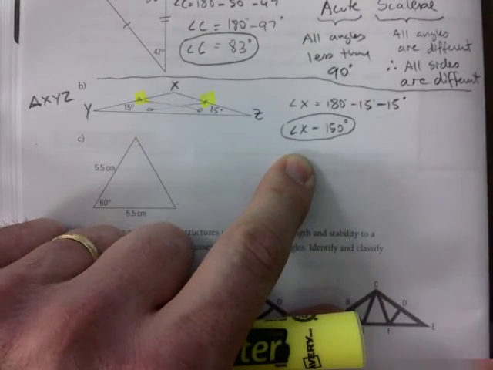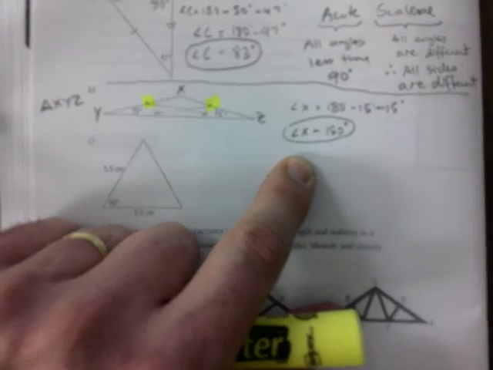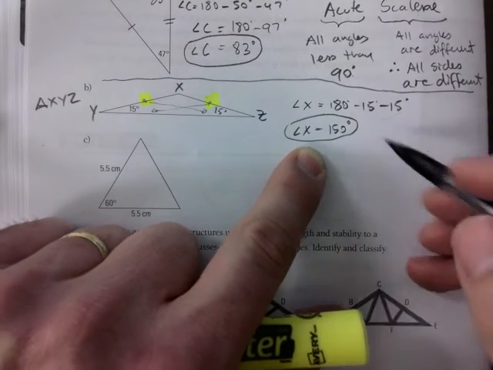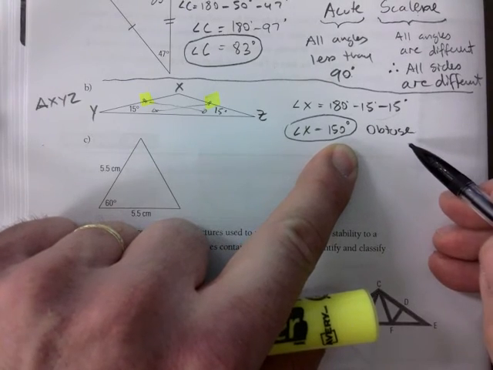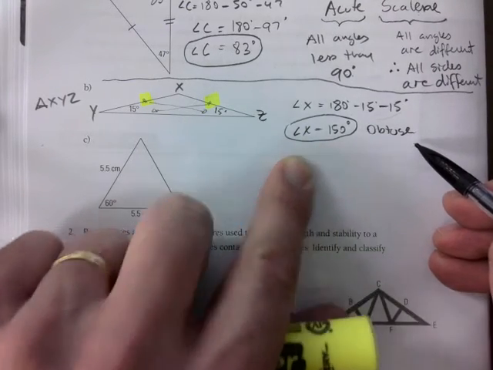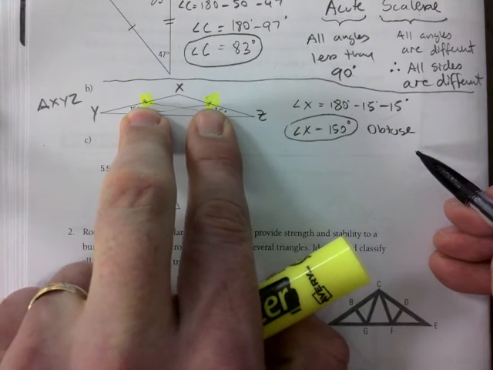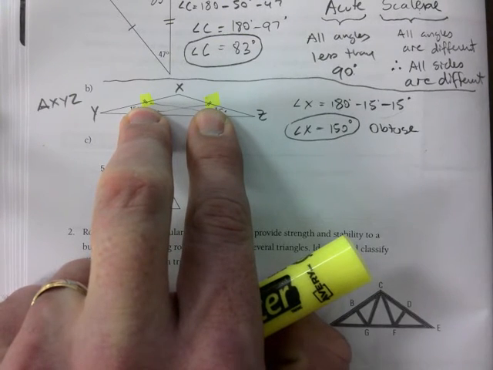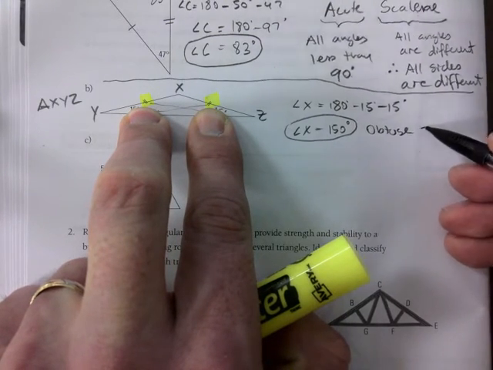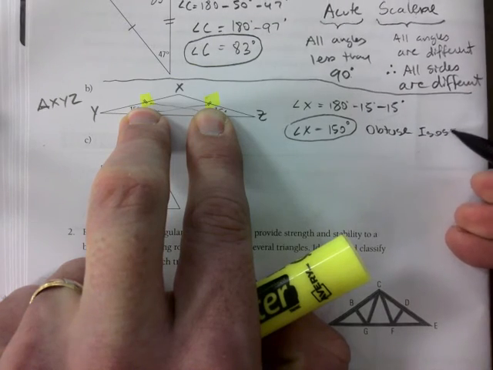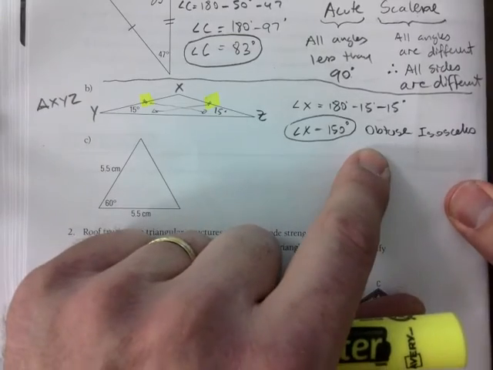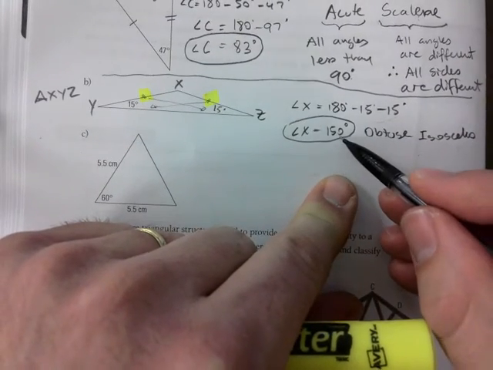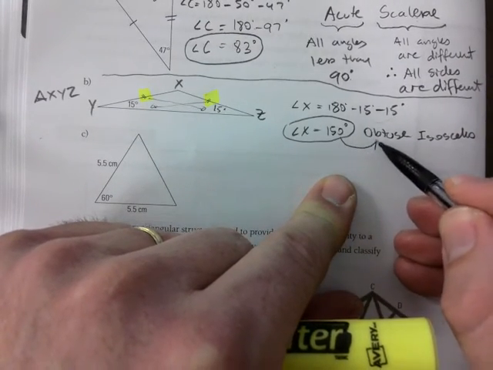Let me move that up. The minute you have an angle bigger than 90, this is now obtuse in terms of the angles. And in terms of sides, we can just look at the markings. It's isosceles. I think you're getting it by now. I hope so. And put an arrow like this, obtuse because of that.